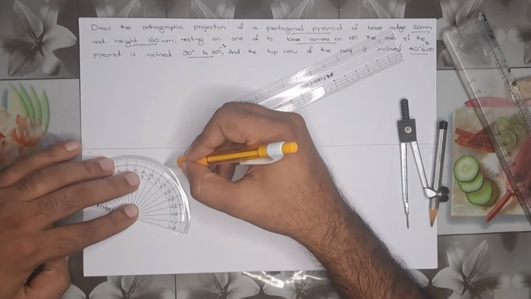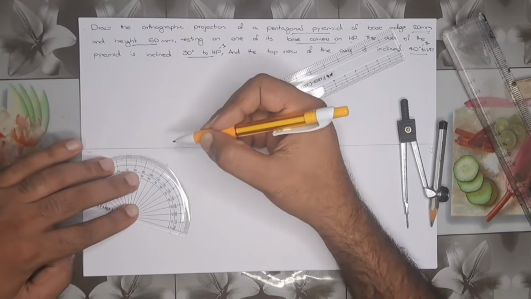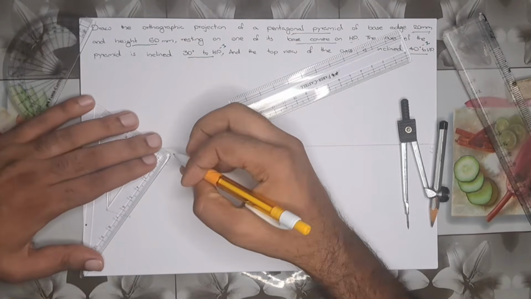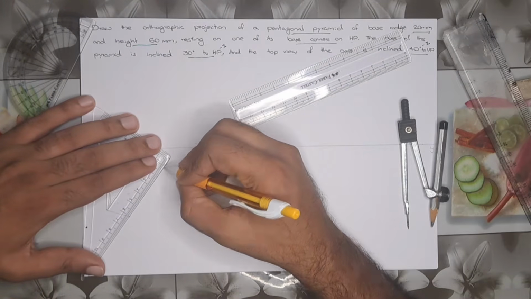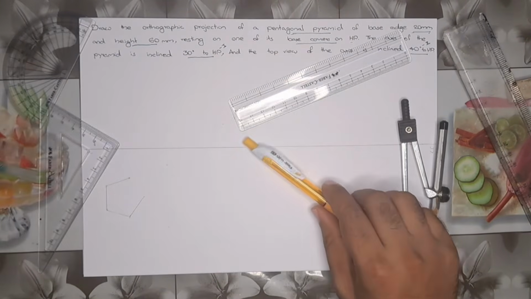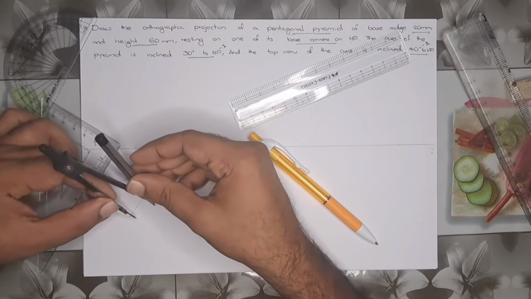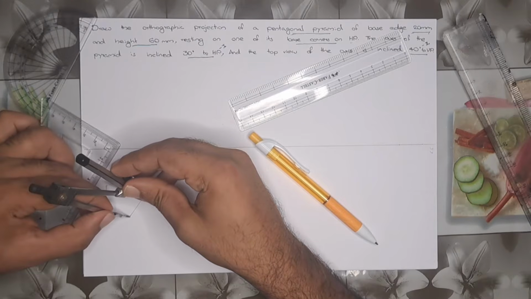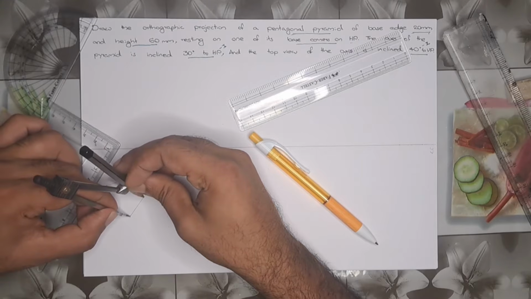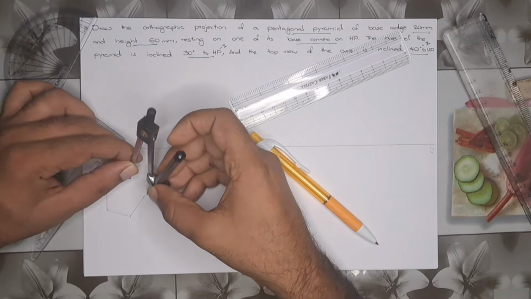108°. Again we will check it. Yes, it's correct.